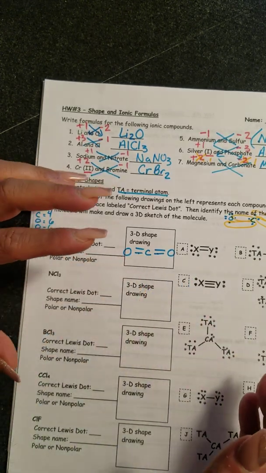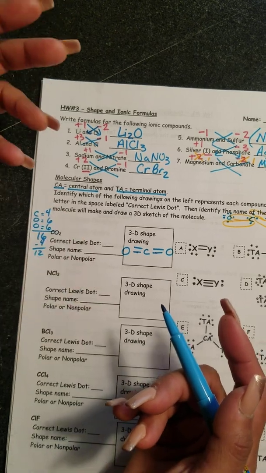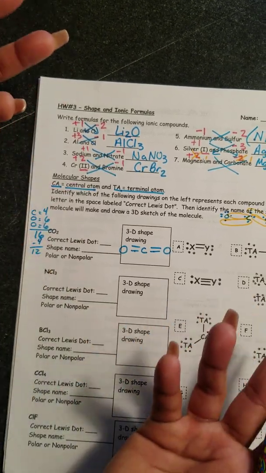Every atom is going to have 8, except for boron, which is 6, and hydrogen, which is 2. Okay, those are my exceptions to the rules.